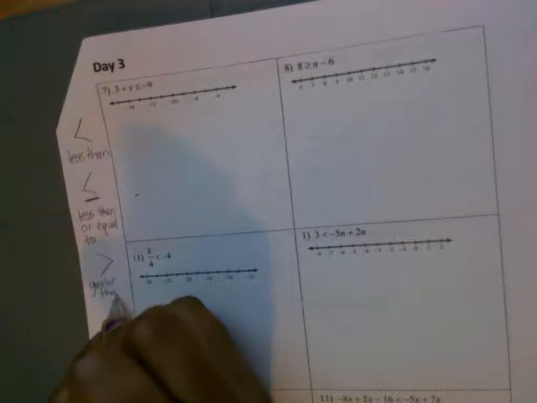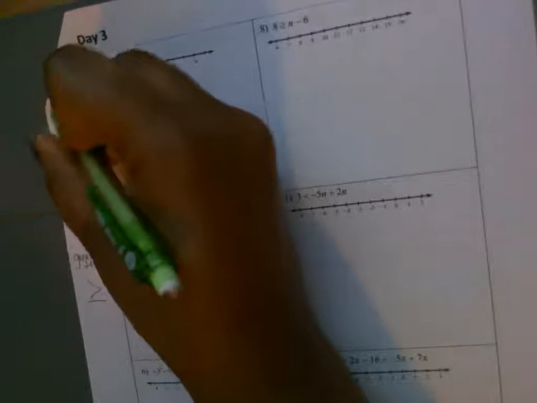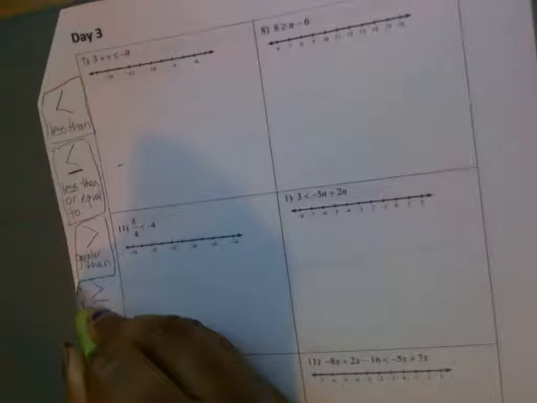And the backwards L with one of the equal signs there is called greater than or equal to. So let me box it so you don't get confused about which one's which. This is greater than or equal to.